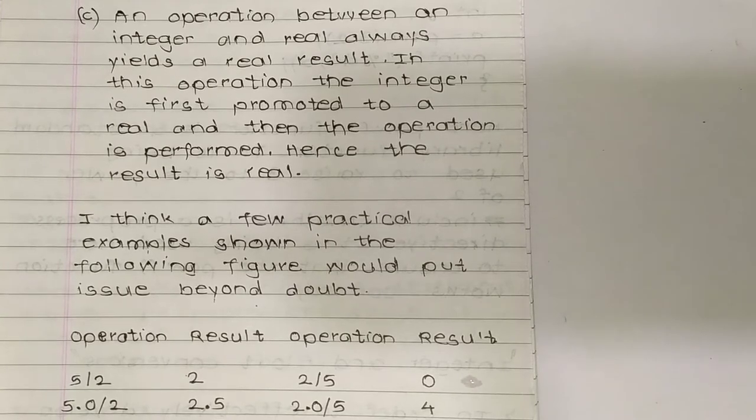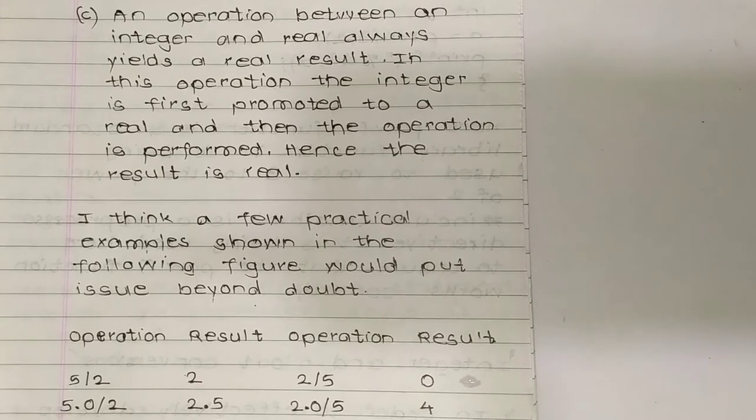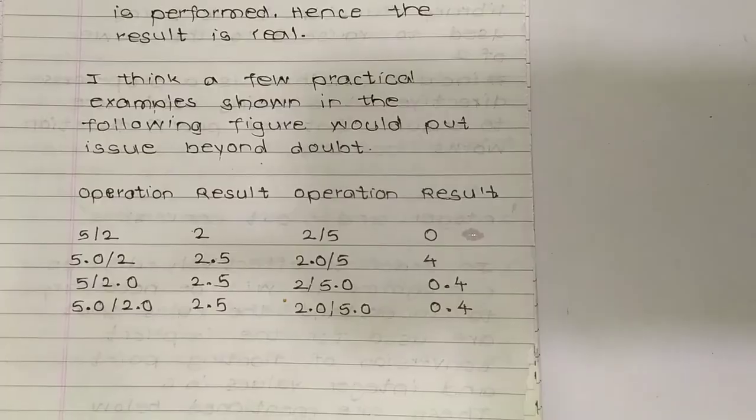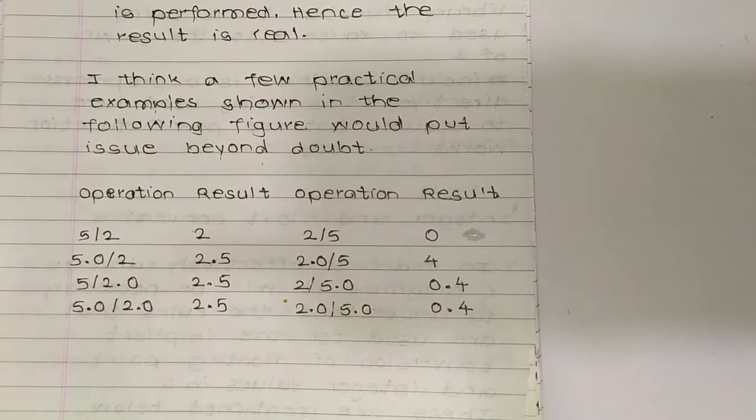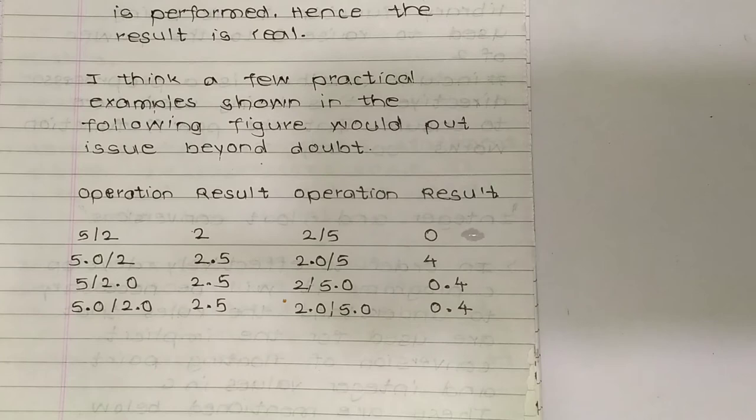These are some practical examples of operations between real and integer. Operation 5 divided by 2 gives the result 2. Now 5.0 divided by 2, so 5.0 is a float, and the result is 2.5. Now 5 divided by 2.0 is 2.5. Now 5.0 divided by 2.0 is 2.5.